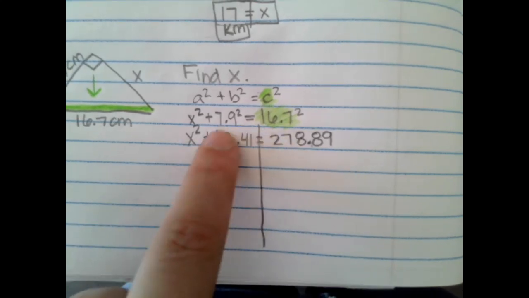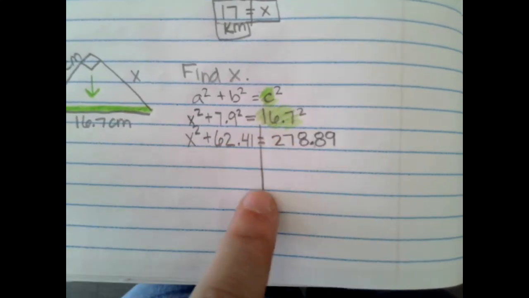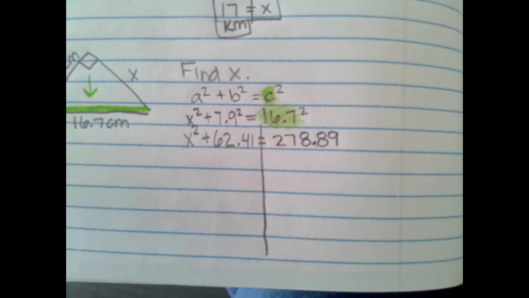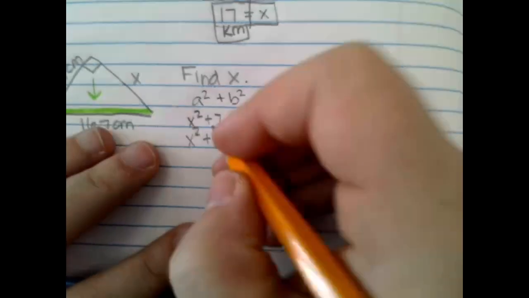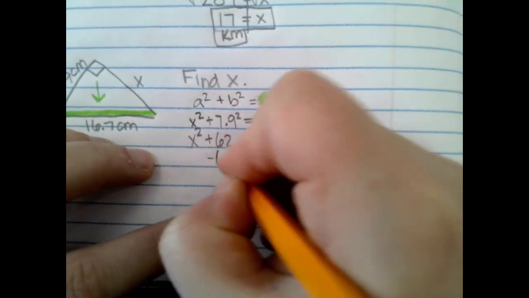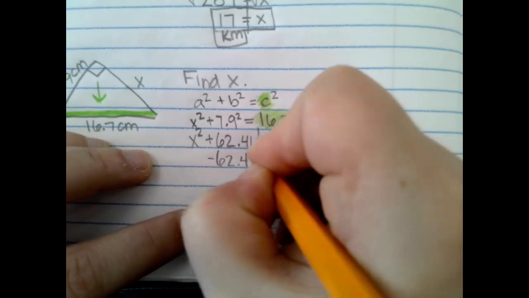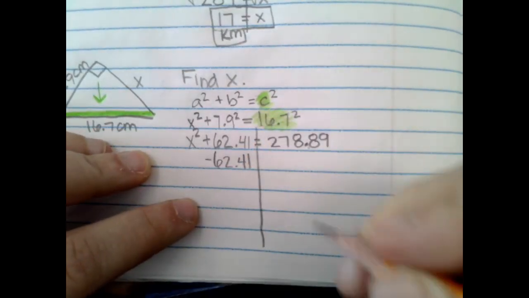So we're going to get rid of that 62 and 41/100 first, because if you think of GERMDOS or your order of operations PEMDAS, adding is at the very bottom of that list. So how do we undo adding? Minus. Good, subtracting. So we're going to subtract 62 and 41/100. We do it to one side.